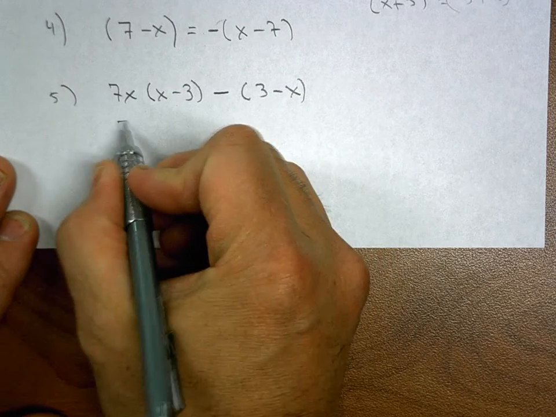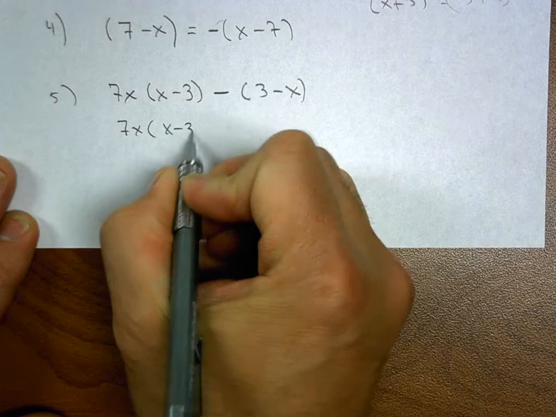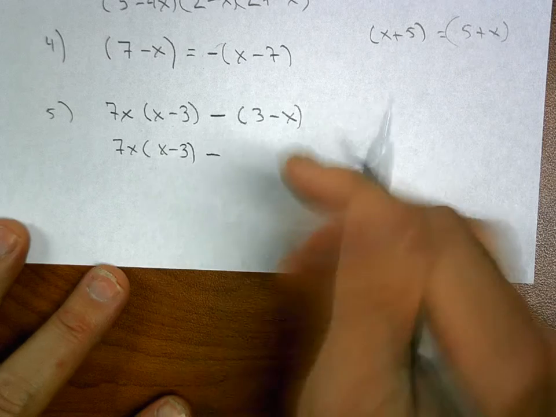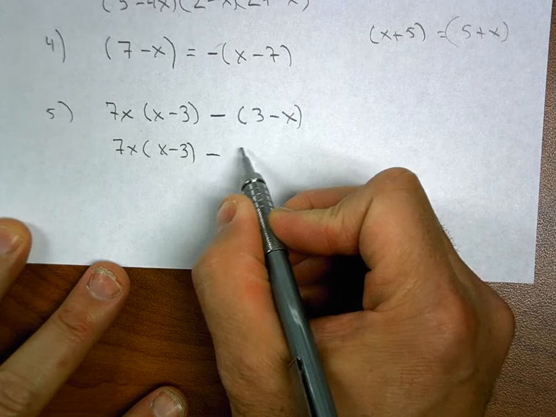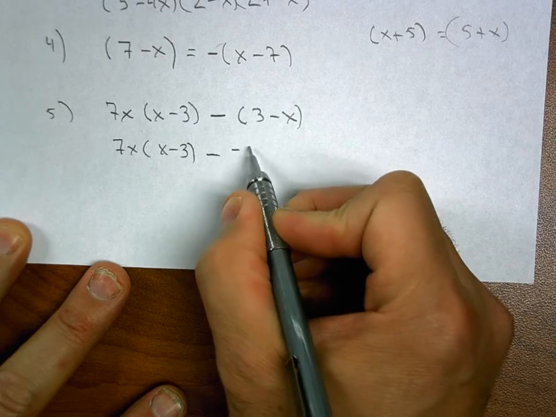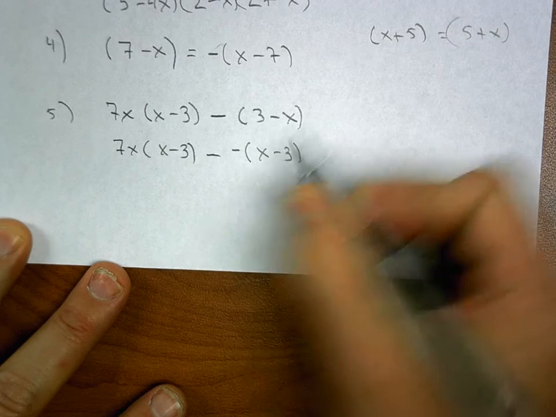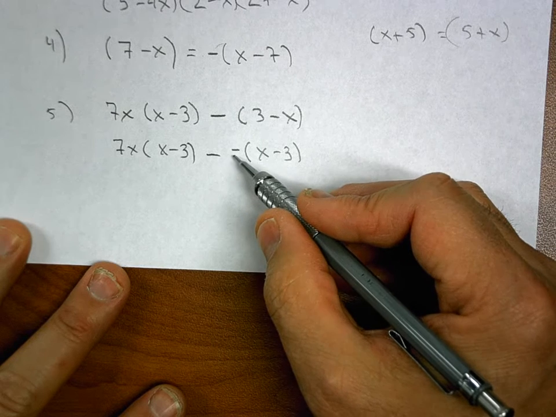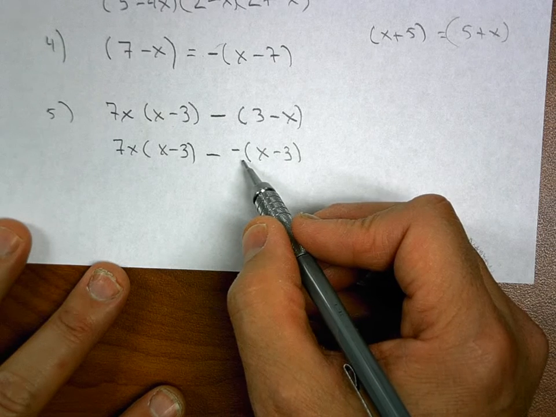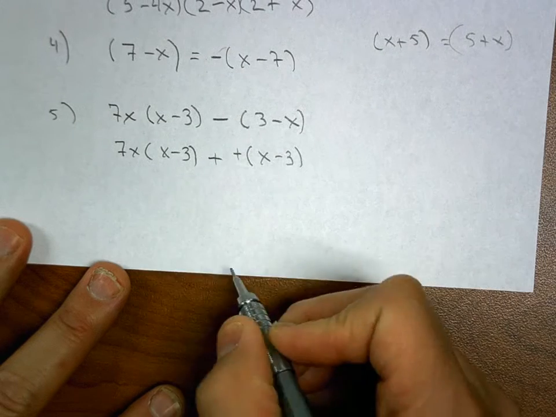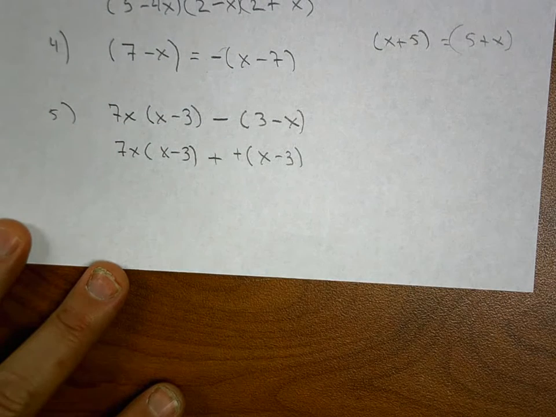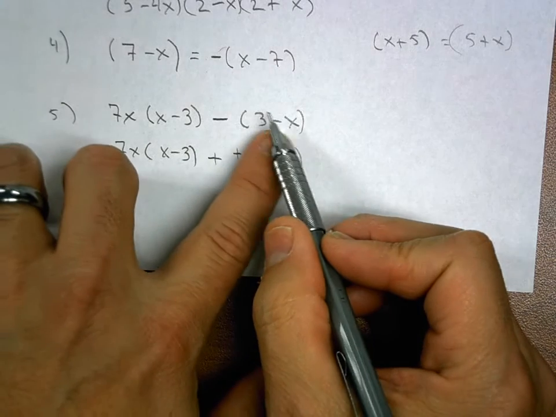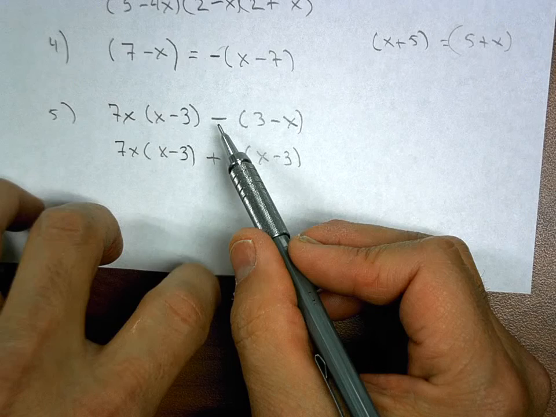Okay, so 7x times x minus 3. Let me just put this minus there. Okay, so let's go ahead and pull out a negative. So that's pull out a negative, and you're left with x minus 3. So I switched it, but I pulled out a negative. There we go. What's minus negative now? Plus. Let's just go and make that a plus. There you go. Okay, so we're still not done, but we switched it. Boom. And we took out a negative. That made it a plus.